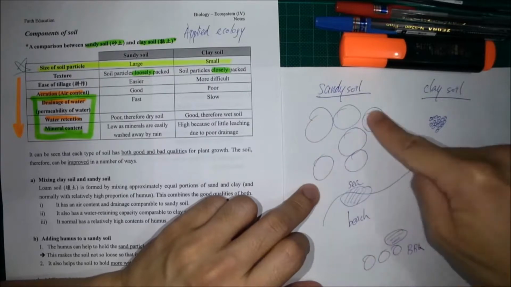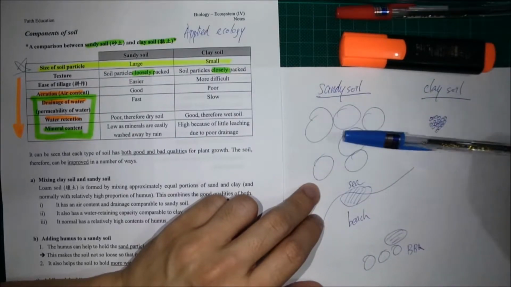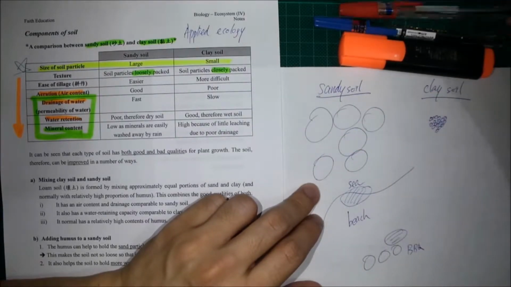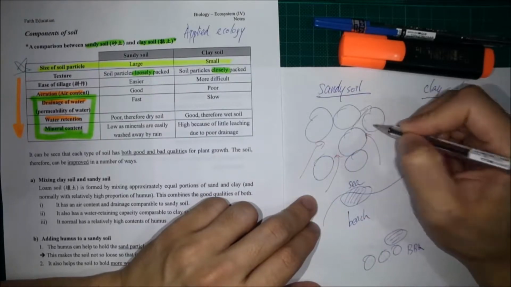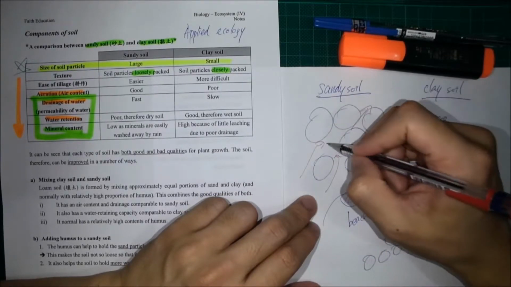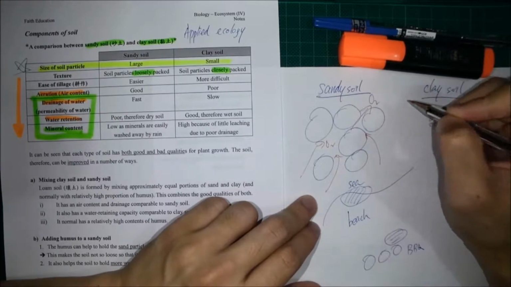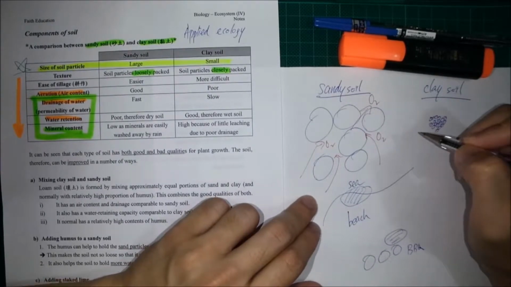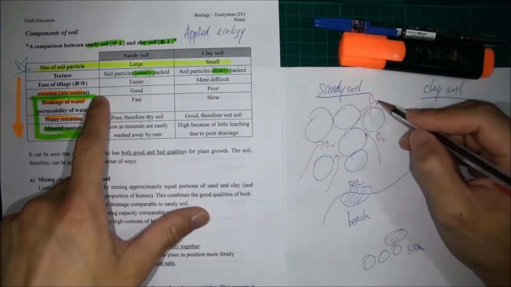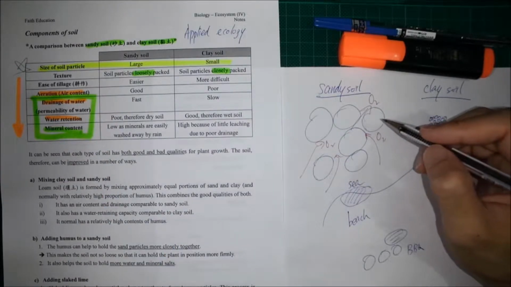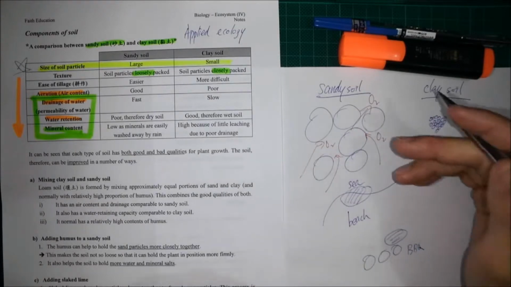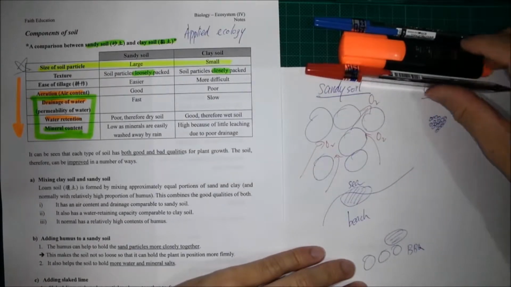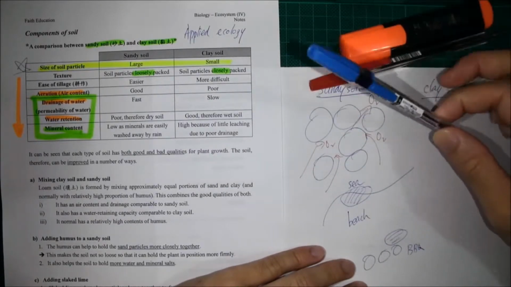based on the loosely packed soil, the air can easily go and come, and the airflow is easier. So the aeration, especially the O2 content, is higher. Is there any advantage for the plant?